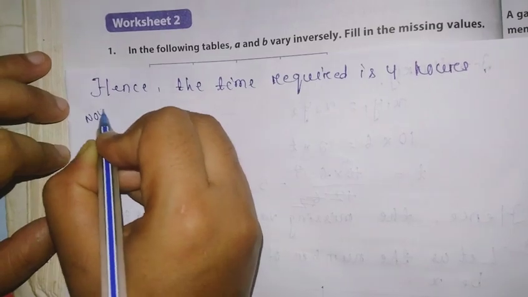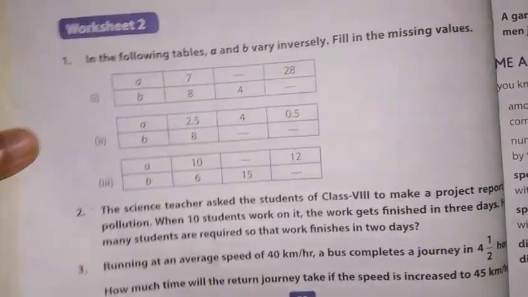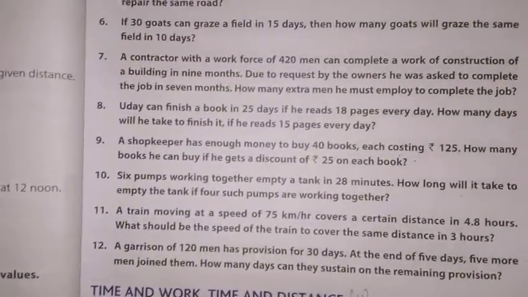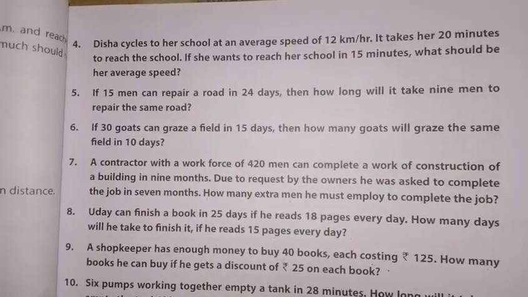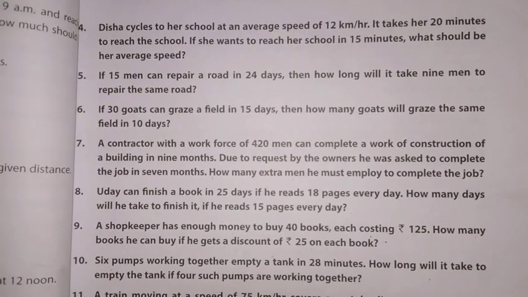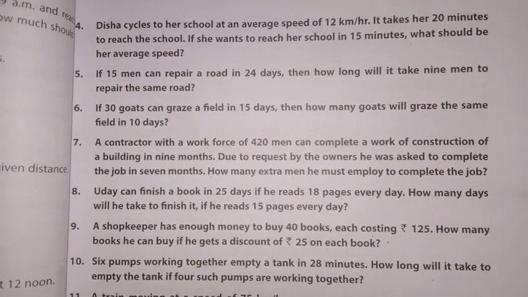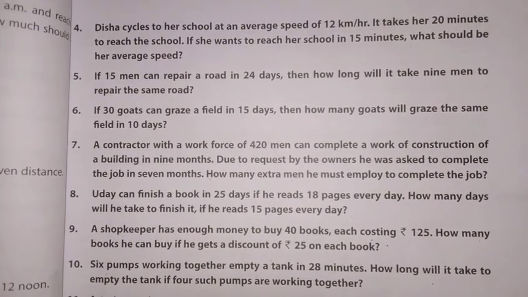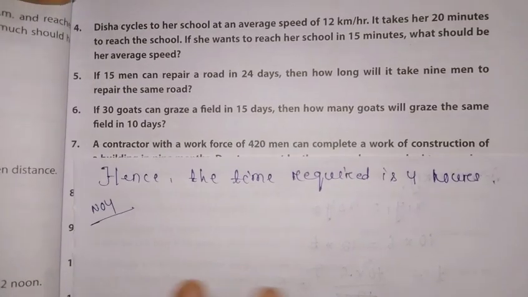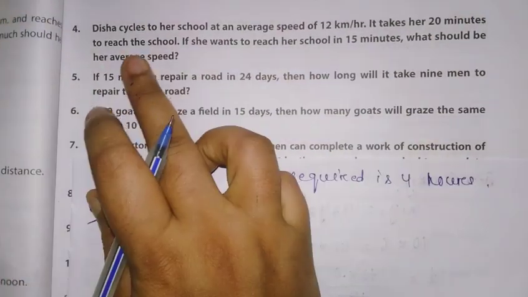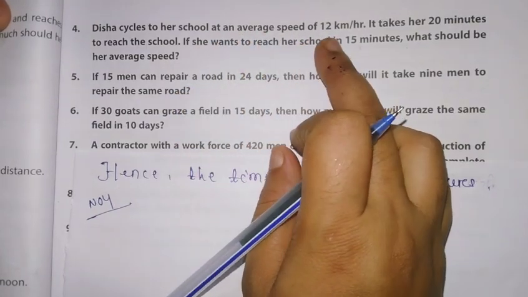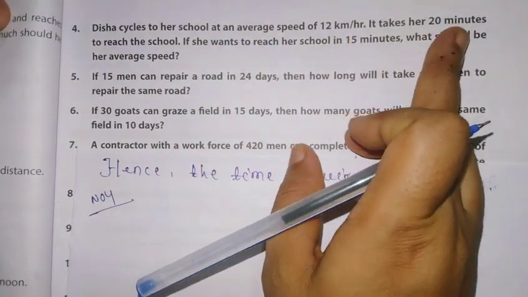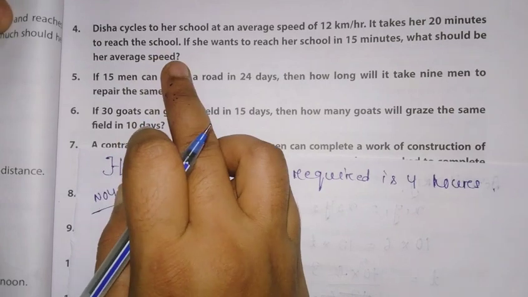Now we solve question number 4. Disha cycles to her school at an average speed of 12 km per hour. It takes her 20 minutes to reach the school.